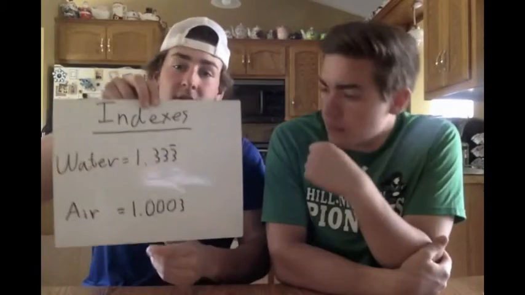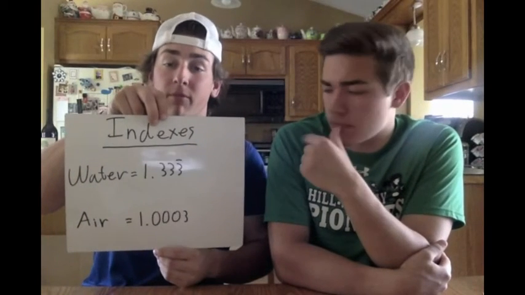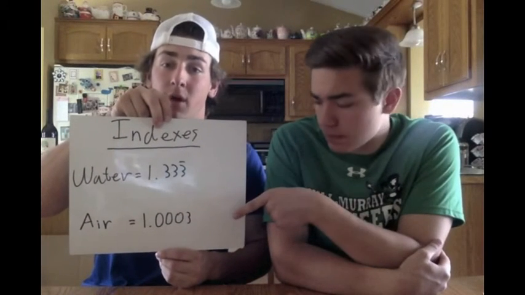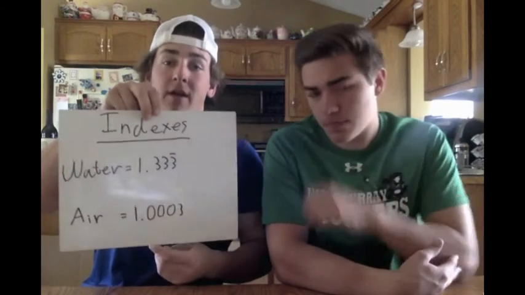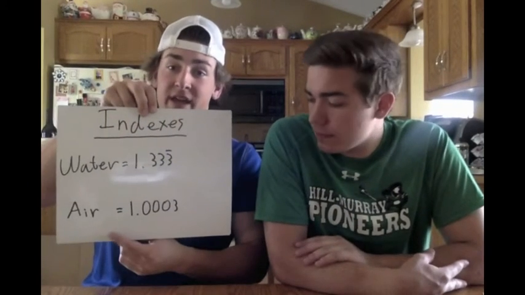Things move faster in different mediums. Were you talking about the refractive indexes? Yes, exactly. So what we know about refractive indexes is that water is 1.33 repeating and air is 1.0003, therefore stating that things move faster in air than in water. Yeah, because you want to be closer to 1.0. And the only time that you can get to 1.0 is when it's in a vacuum, which is a perfect scenario. Exactly. Okay. That's interesting, Connor.